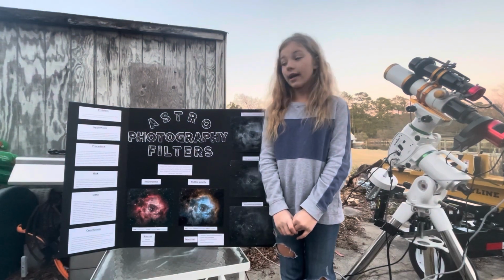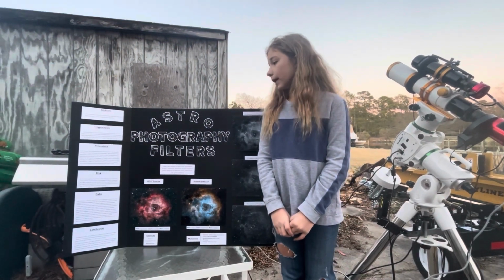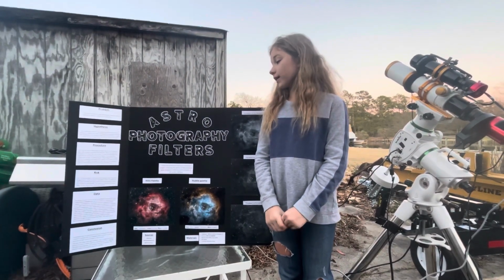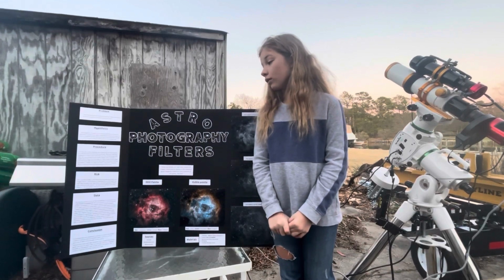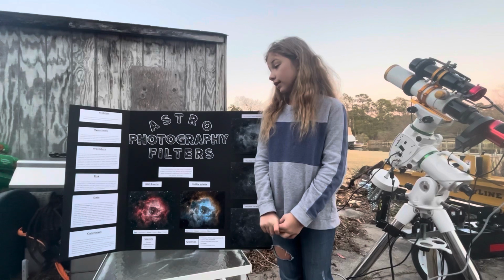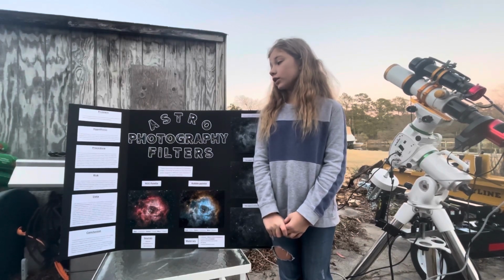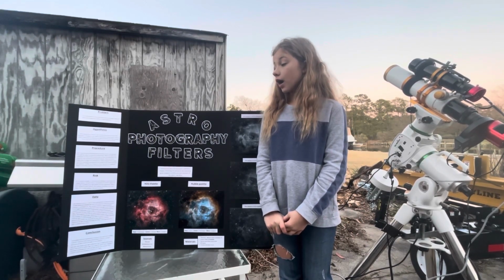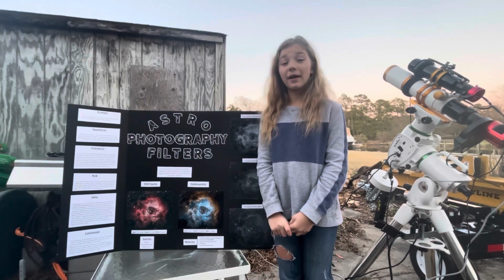If it is windy outside, it will move the telescope and make the images blurry. Clouds make it impossible to see the night sky. Also, high humidity and high pollen will negatively affect your ability to take photos. The optimal conditions are clear skies, dry air, low pollen, and calm weather.